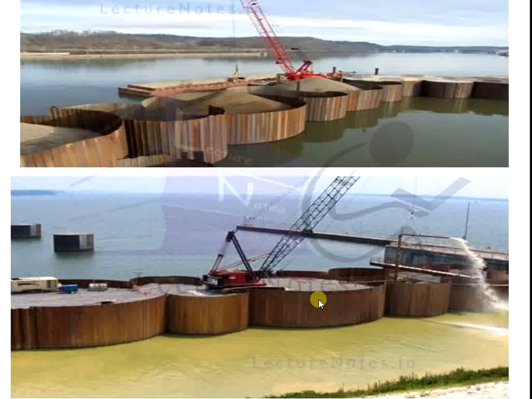In the second image, the dewatering method is carried out, and the water inside is dewatered. The depth of this cofferdam is 18 to 20 meters and the diameter is 10 to 15 meters. It covers a large area.